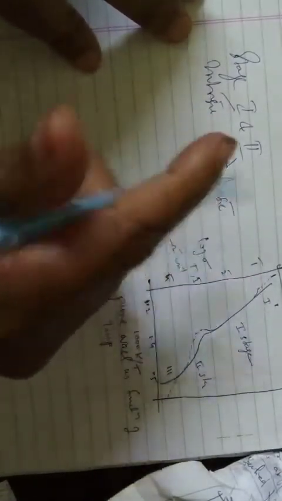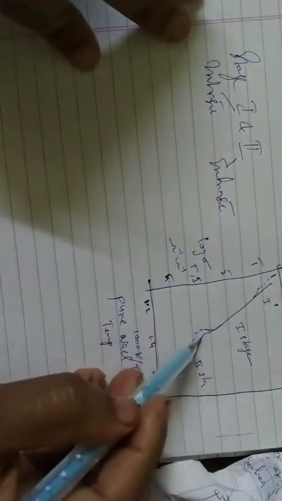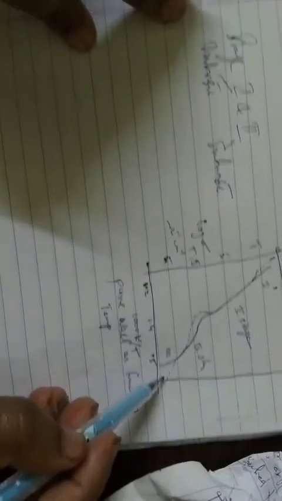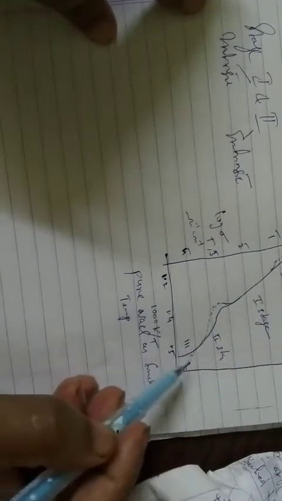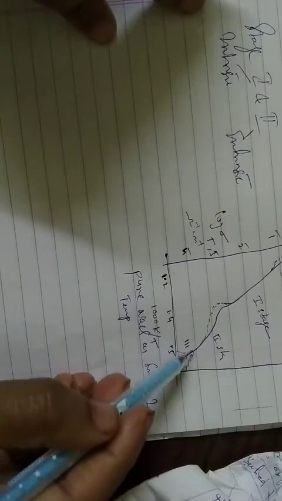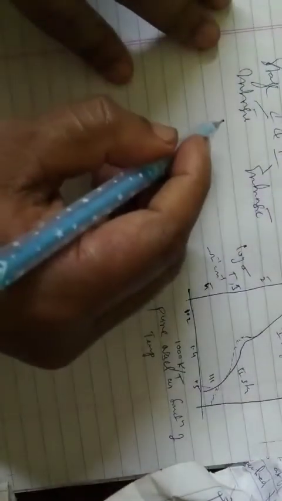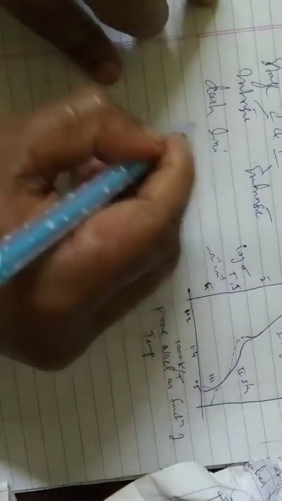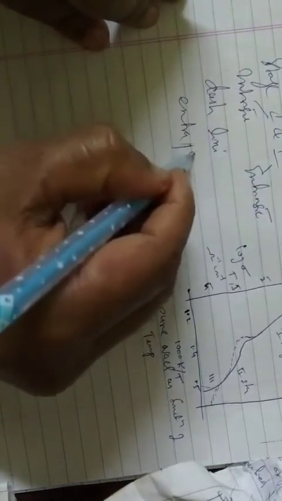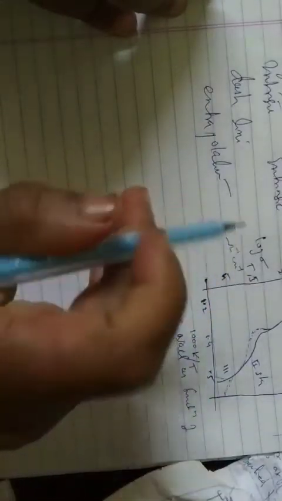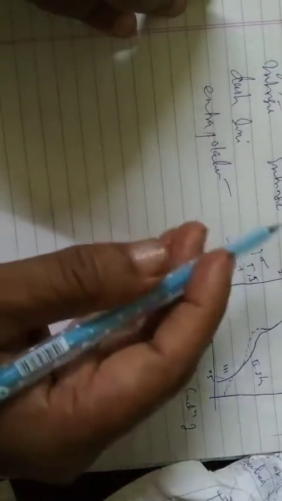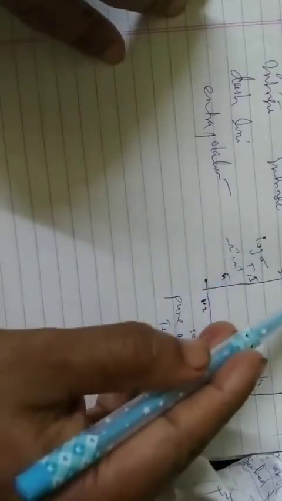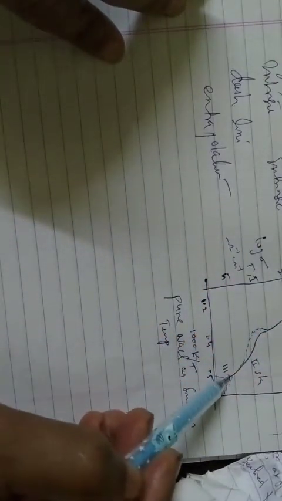Now the dash line here represents extrapolation, extrapolated in this way, diverging like this. The dash line represents the extrapolated line of regions 1 and 2 where the deviation occurs. You can see here the deviation is occurring, it is deviated like that.